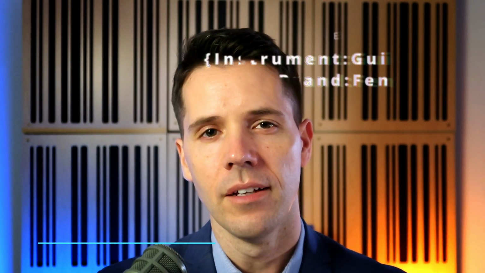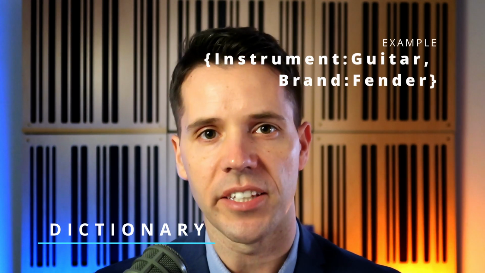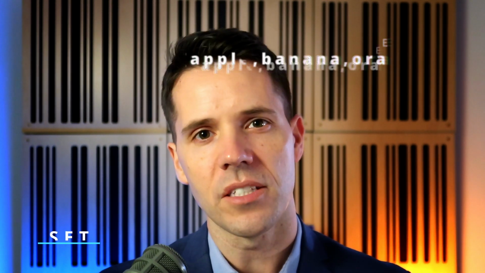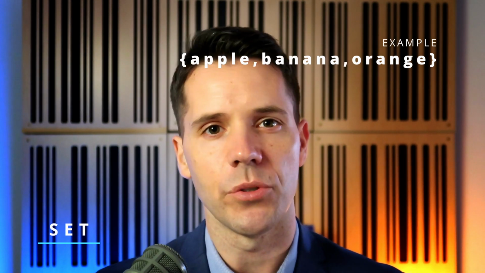Tuple. This data type is similar to a list, but the values can't be modified once they've been created. Dictionary. This data type is used to represent a set of key value pairs. Set. This data type is used to represent a collection of unique values.